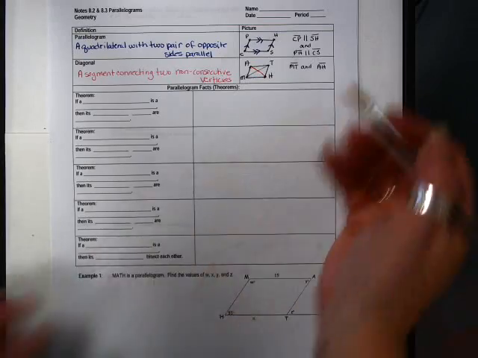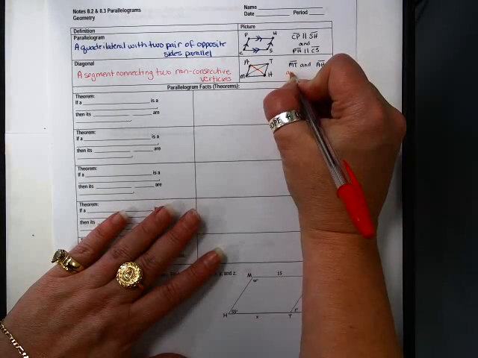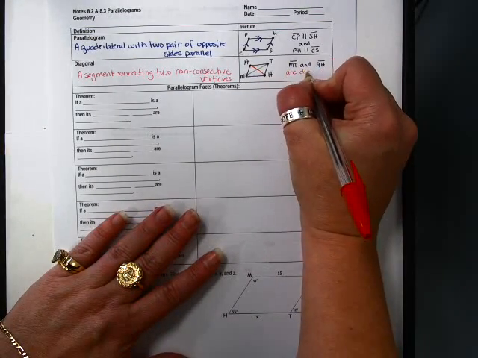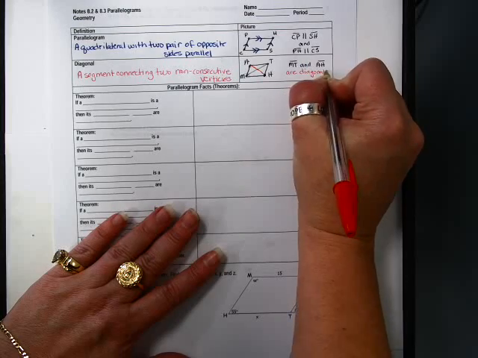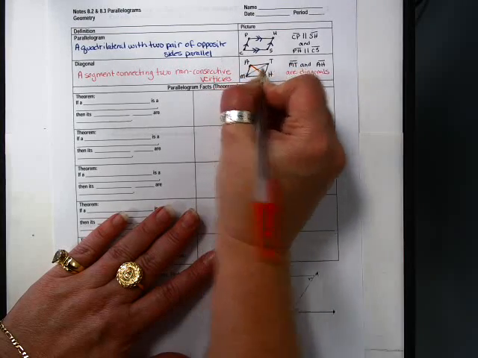I'm going to change colors to make sure that you remember that these are diagonals. This one and this one.